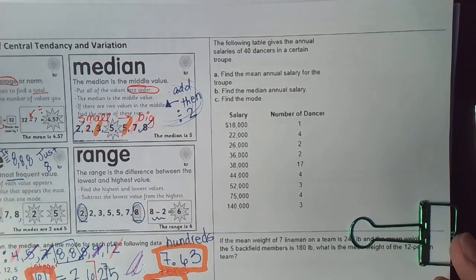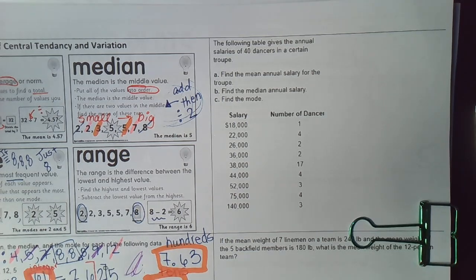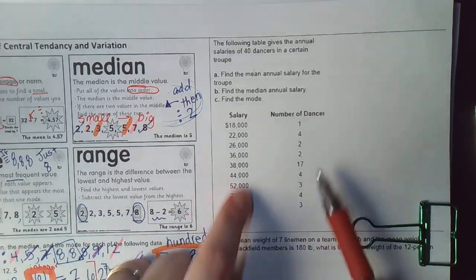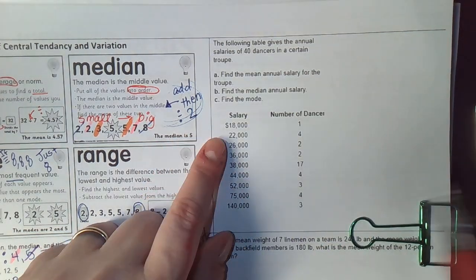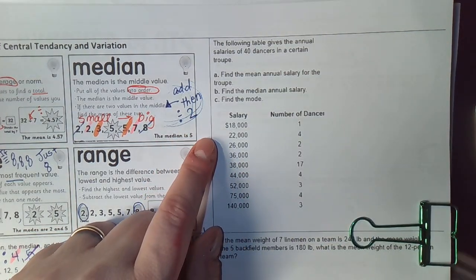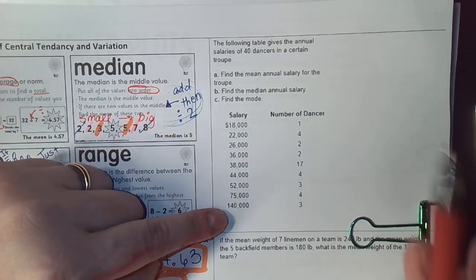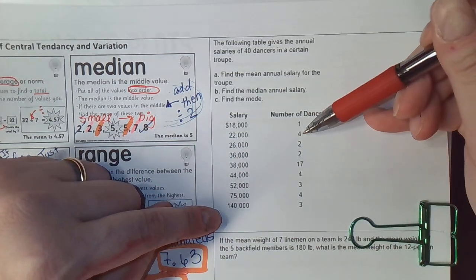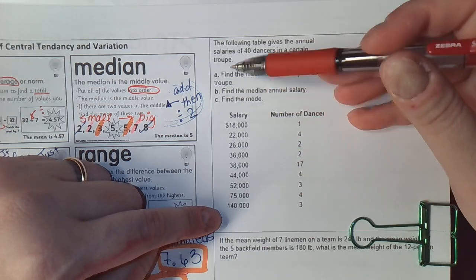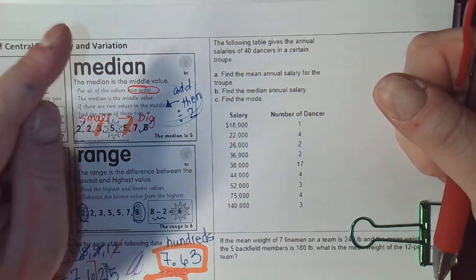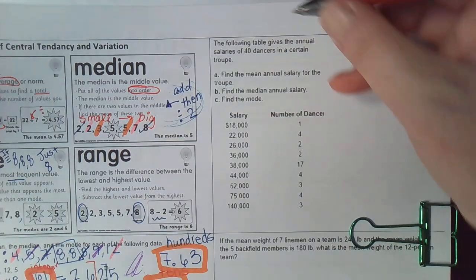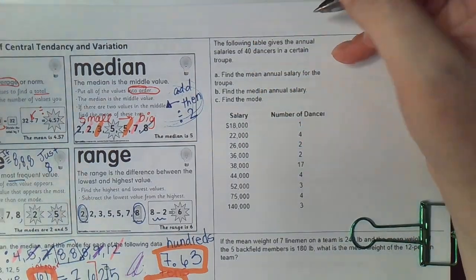to find the mean, we have to add everything up. Okay? But the thing is, these dancers have different salaries. So, we're going to have to add up all these salaries. But there's a different amount of dancers who have these salaries. So this is where it gets kind of tricky. I'm not going to write it all out. I'm going to show you a shortcut.